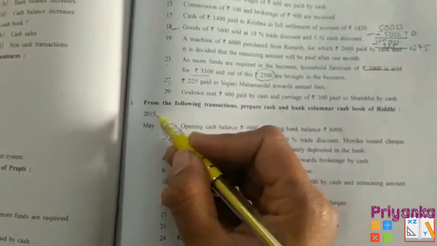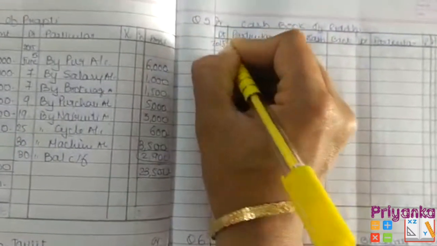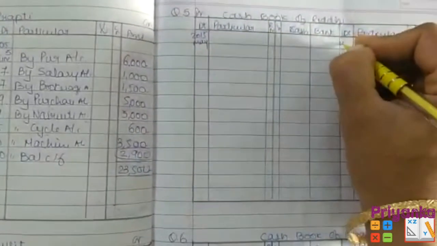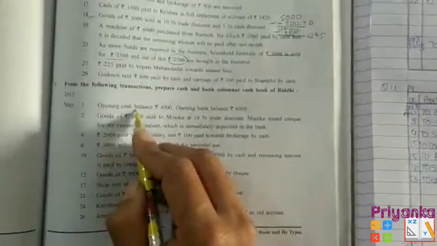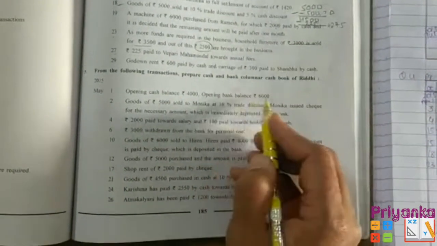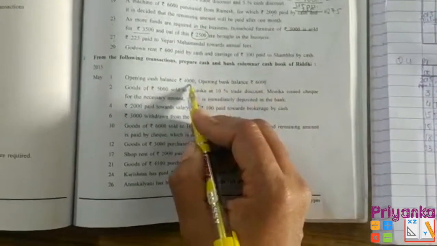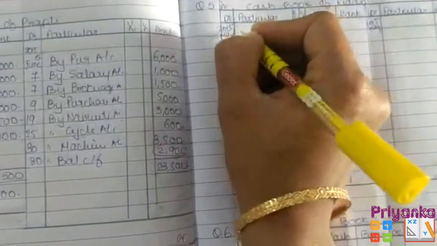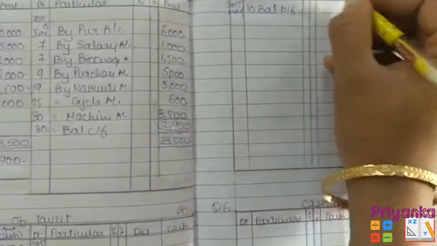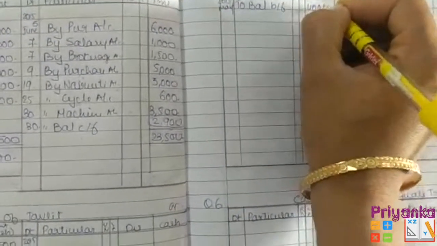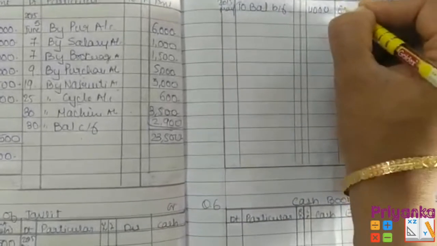First one, 2015, with the month of May. Don't forget to write this, May 1st. Opening cash balance 4,000 and opening bank balance 6,000. By writing to balance brought forward, for the cash column write down 4,000, and for the bank column write down 6,000.